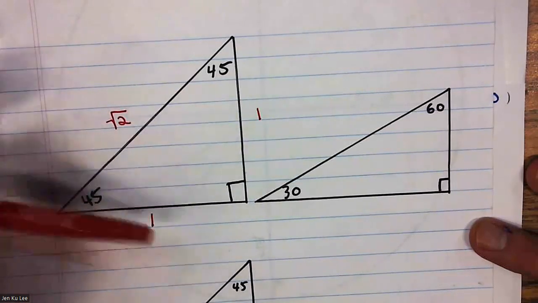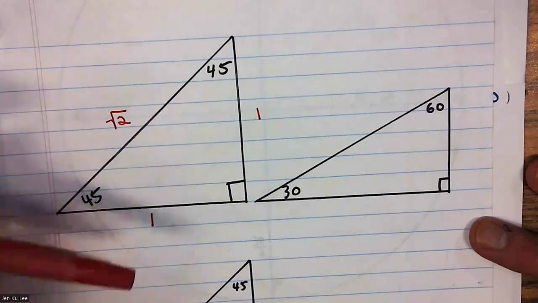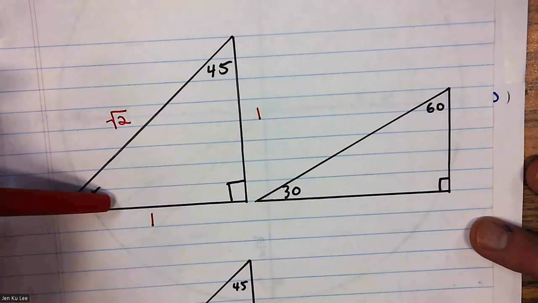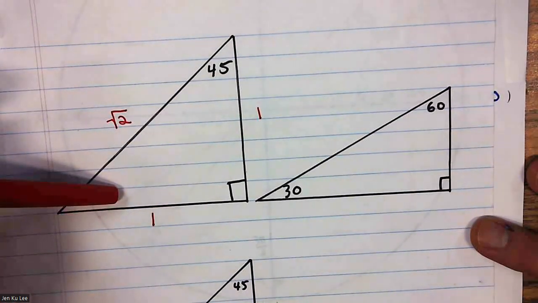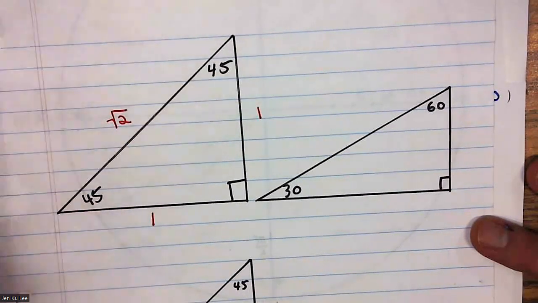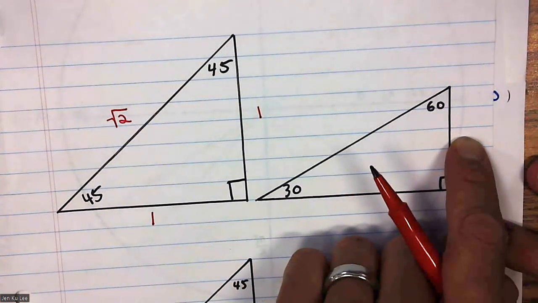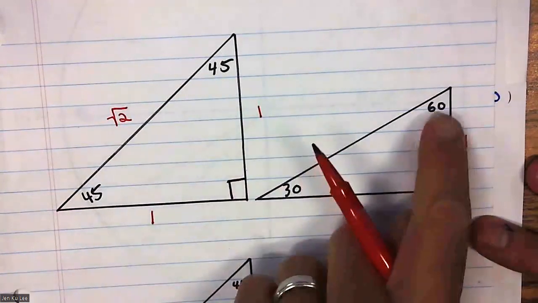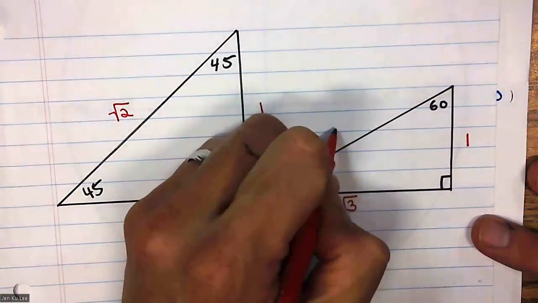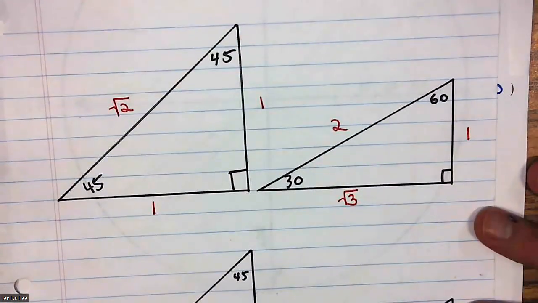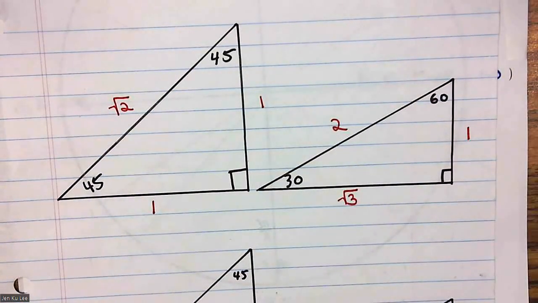And if you guys are not comfortable with this, the unit circle will be difficult. So get comfortable with this. You guys aren't there yet. That's fine. But you got to get comfortable in order for the unit circle to make sense. Across the 30 of a 30, 60, 90 is 1. Across the 60 of a 30, 60, 90 is square root of 3. Across the 90 would be 2. Questions on these side measures or the lengths of the sides?